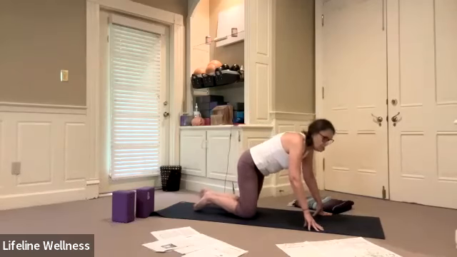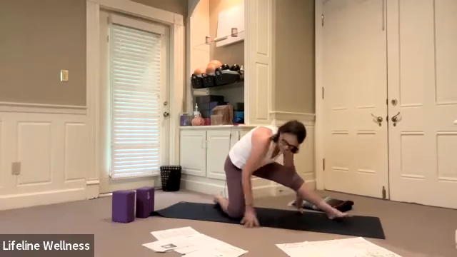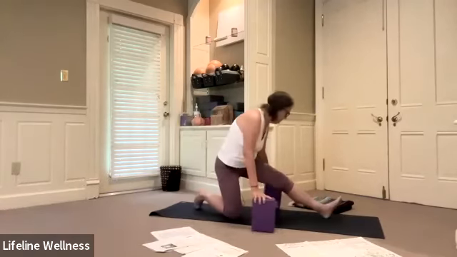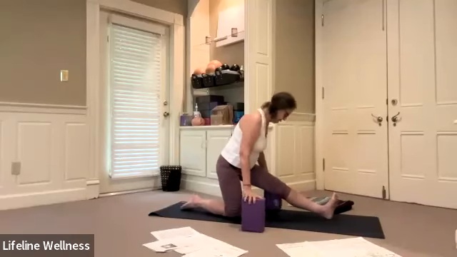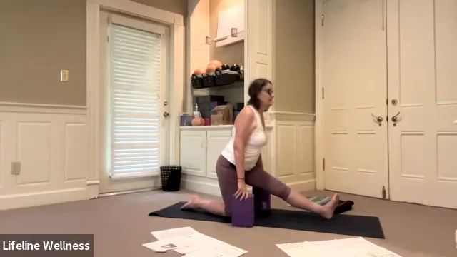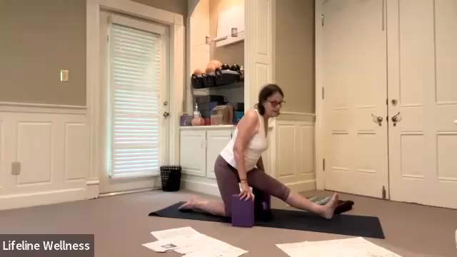And we're going to bring the left foot forward, coming up on the heels. I'm going to get my block. Come up on the heel. Maybe use your blocks to steady you. Maybe you don't need them. This is called a half split, half monkey pose, Ardha Hanumanasana.